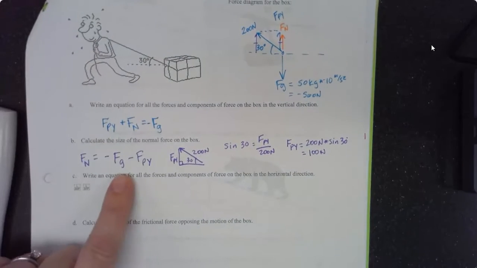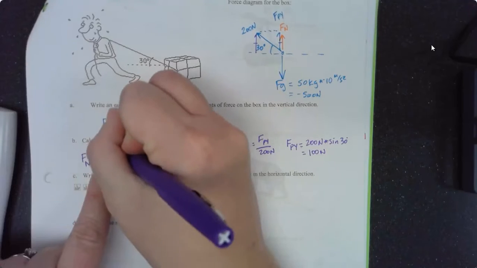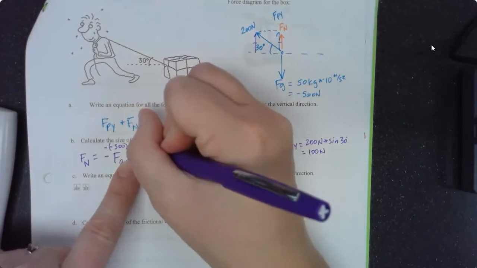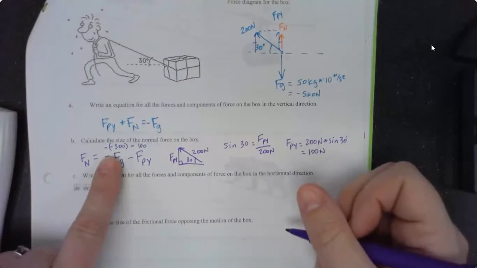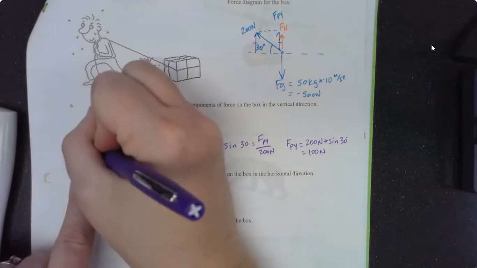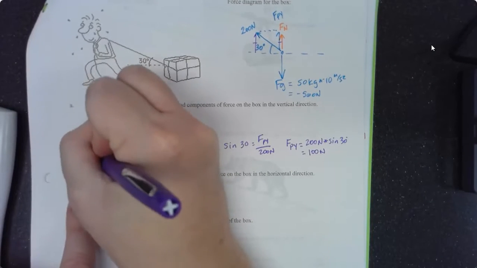So if I come back over here to this equation, I'm going to have minus 500 and then minus 100 to solve for. Minus 500 is positive 500. Minus 100 means that my normal force is going to be 400 newtons. So that would be my answer to part B.